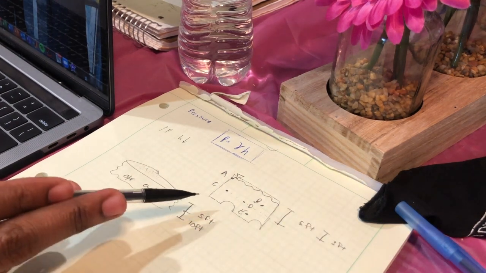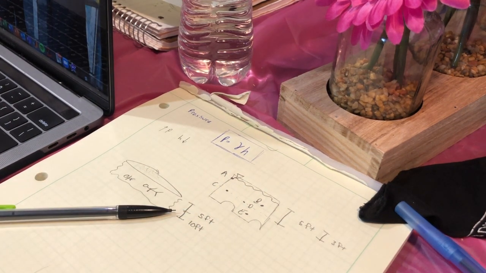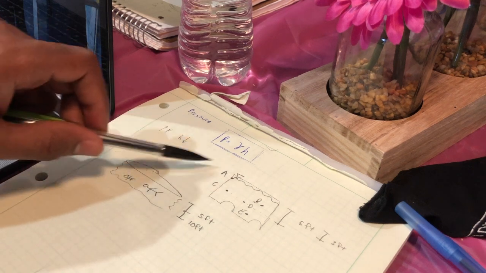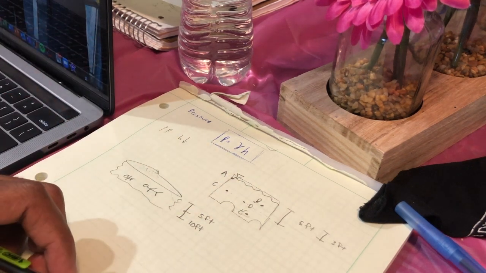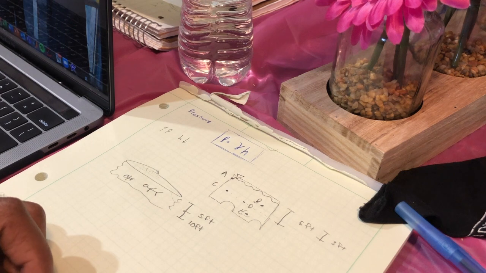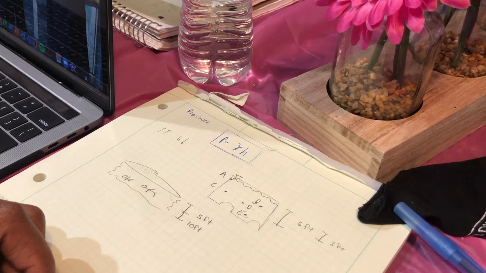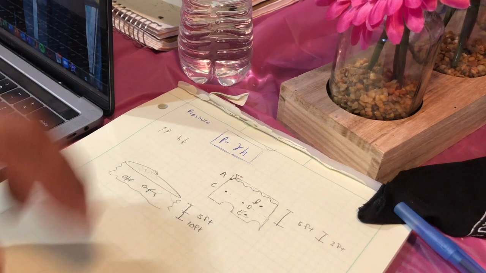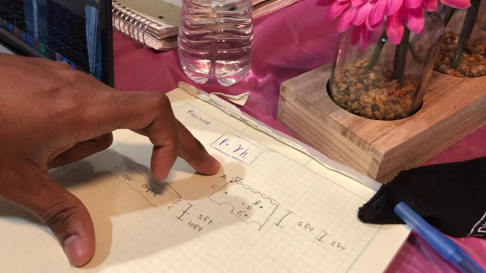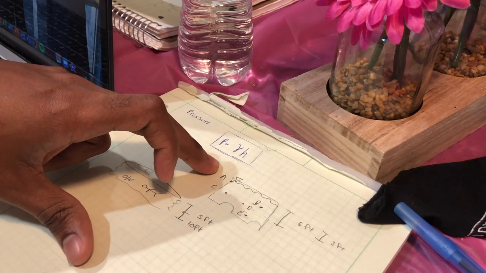So I drew a little random thing with A, B, C, D, E, which has different points of it in water. Point A would have zero pressure because it's at the atmospheric level, where the water just meets the air. So it's going to have zero pressure.